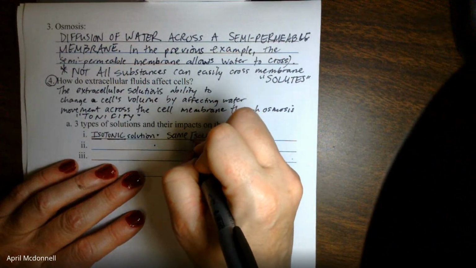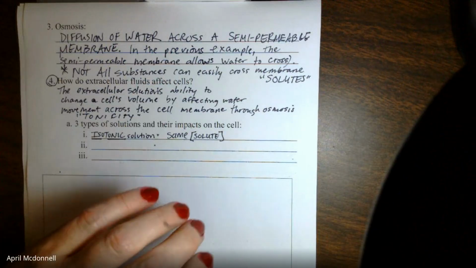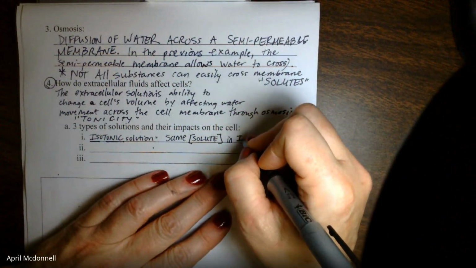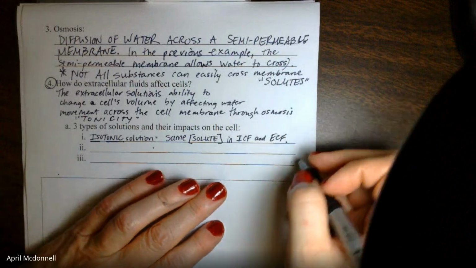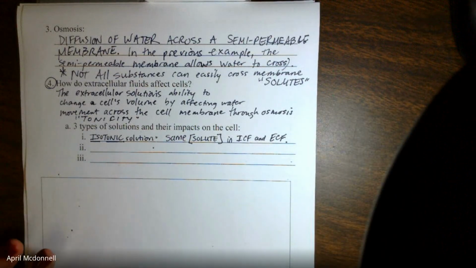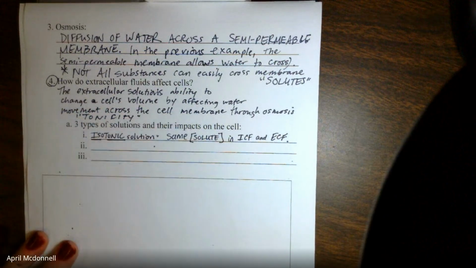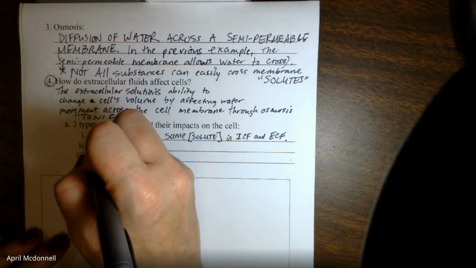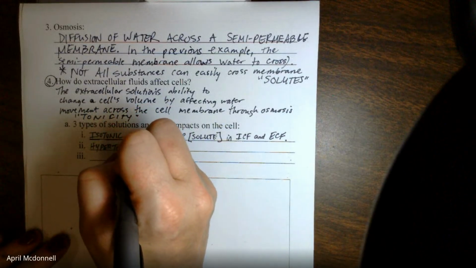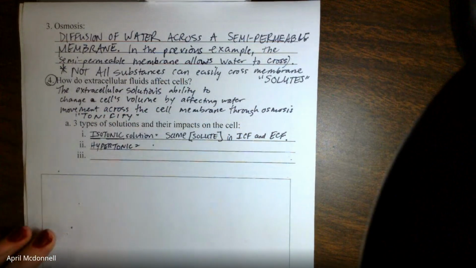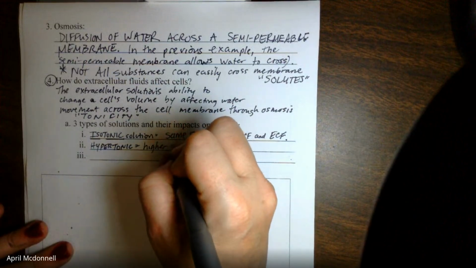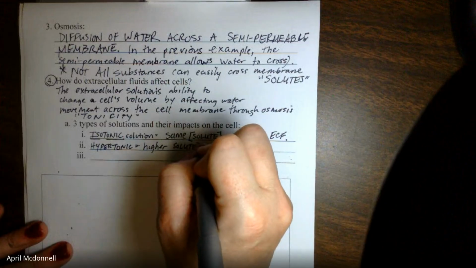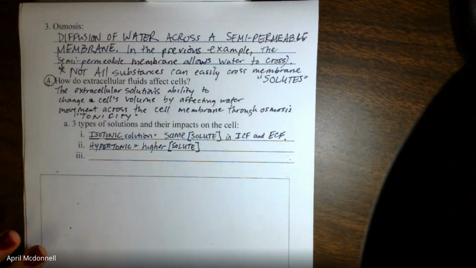Remember, the brackets mean concentration. The second type of solution is called hypertonic. A hypertonic solution will have a higher concentration of solute in the ECF compared to the ICF.